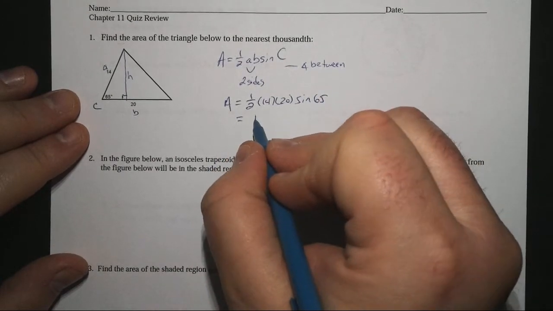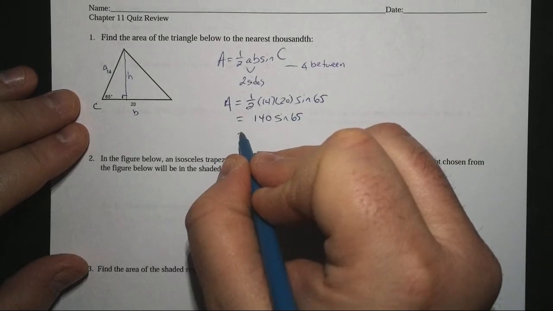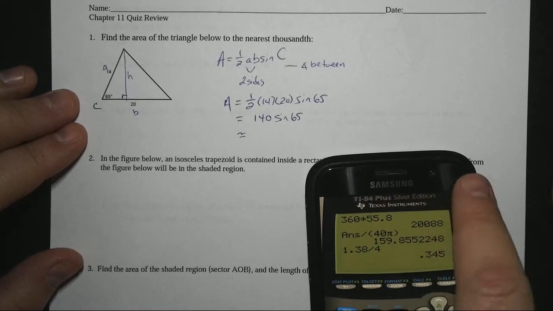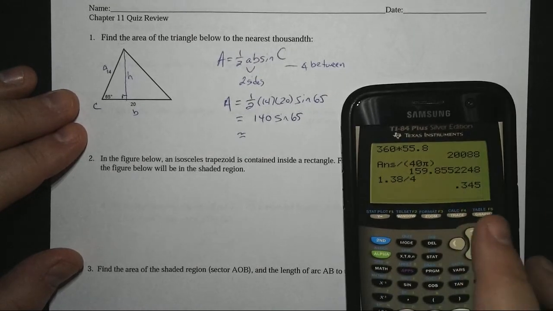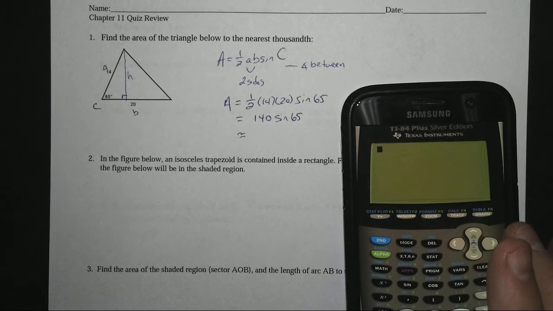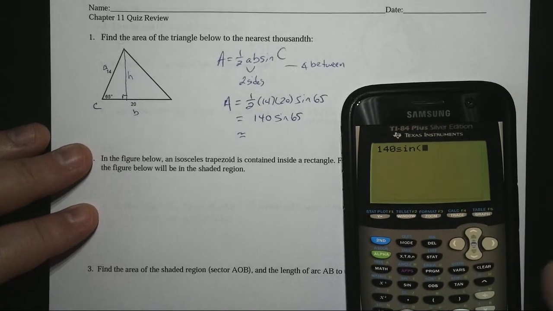So this is going to be 140 times the sine of 65, and then we'll type that in our calculator and see what comes out. Remember, when you get your calculator, you can move your cursor up to the corner there where the battery is. See that, make sure that you're in degree mode. You can do home 5-2 and check the angle as well that way. So 140 sine 65, hit enter, and there we go.